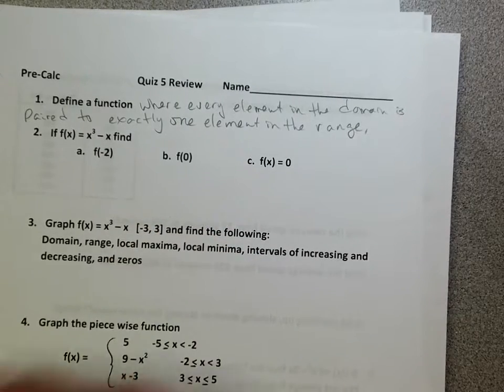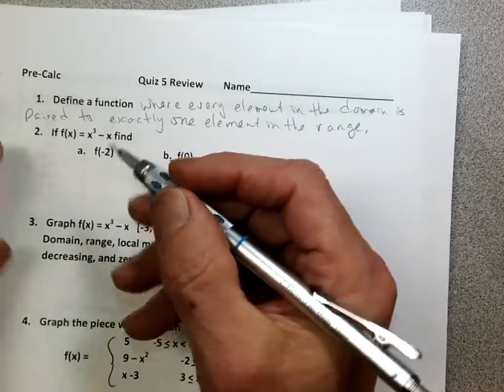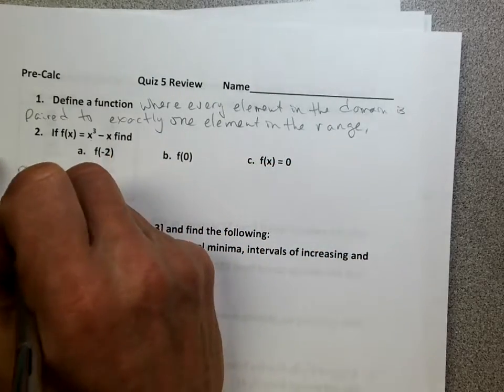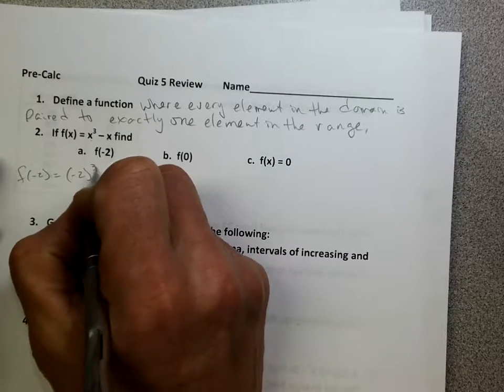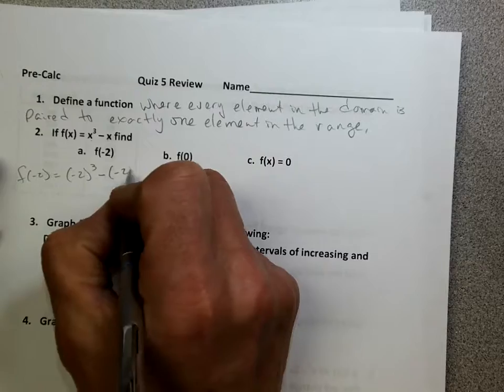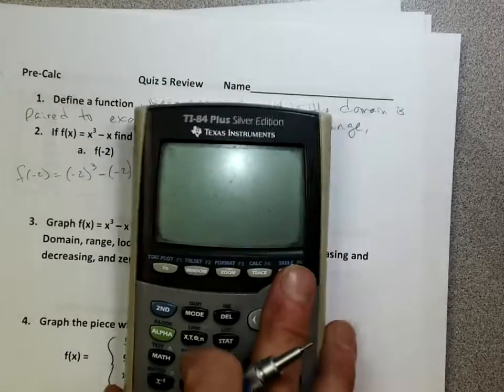Example 2. Here we go. So if f of x equals x cubed minus x, find f of negative 2. So all we do is just plug that in. So f of negative 2 is simply going to be equal to a negative 2 cubed minus a negative 2. And I do encourage you to use a calculator. There's nothing wrong with calculators.